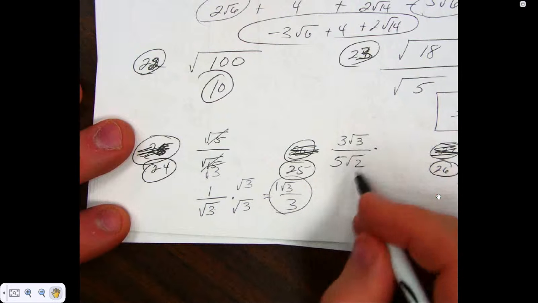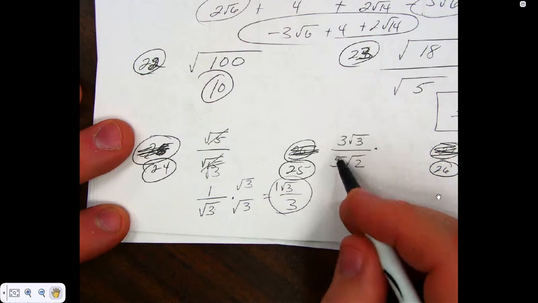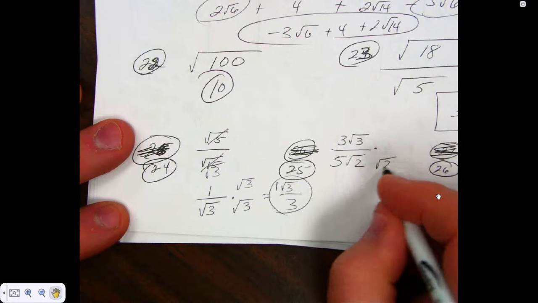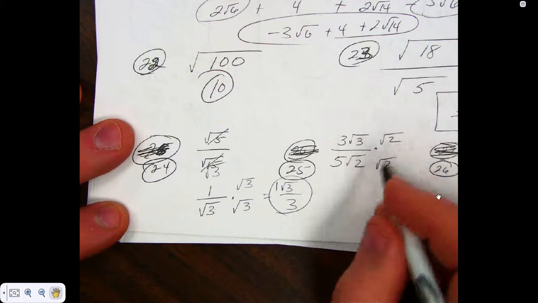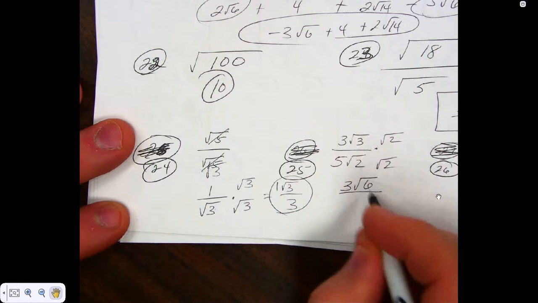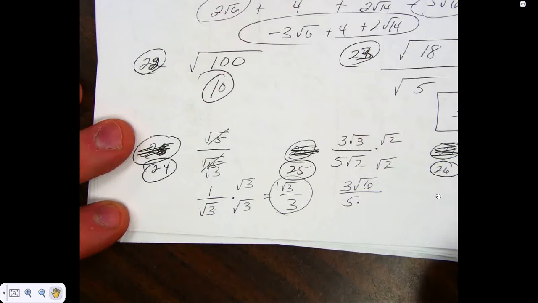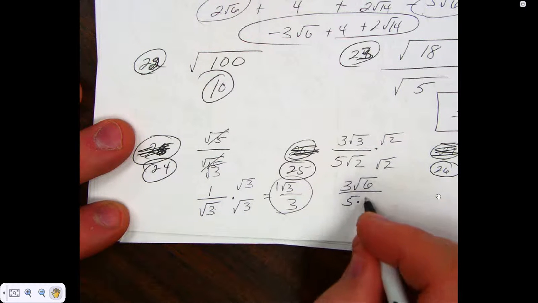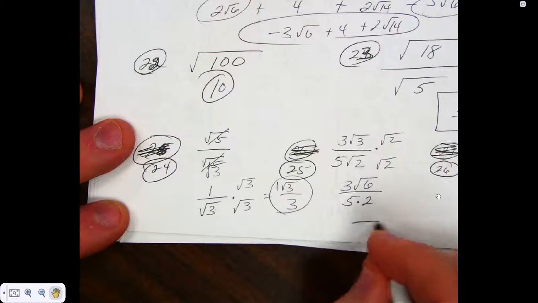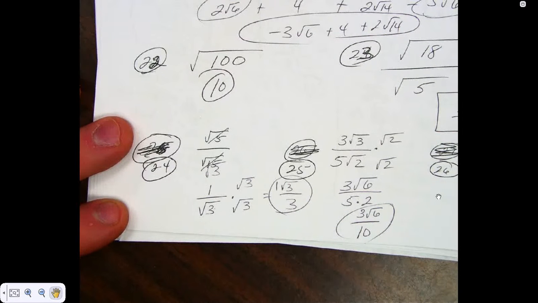Okay, this one. Anything to simplify? Could you simplify square root of 3 over square root of 2 any? No. Only thing left to do is to not have what at the bottom of the fraction? Square root sign. So I multiply the bottom by square root of 2, top by square root of 2. So I'm left with 3 square roots of 6 over 5 times what? What is square root of 2 times square root of 2? 2. 5 times 2 is? So 3 square roots of 6 over 10. And there's nothing else to simplify there, is there?